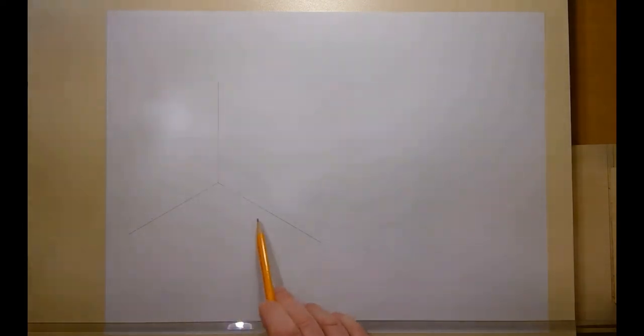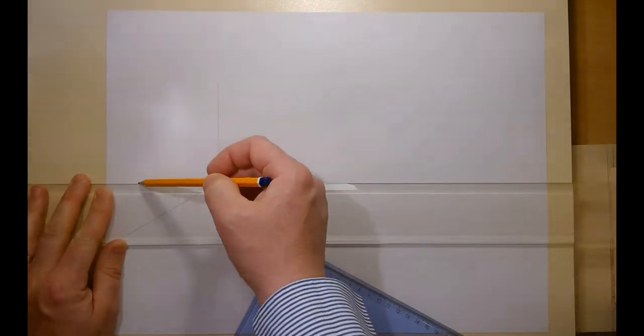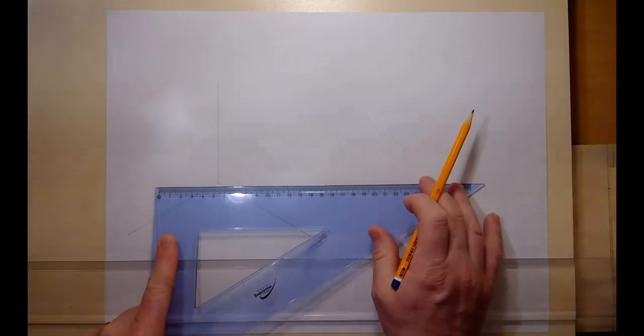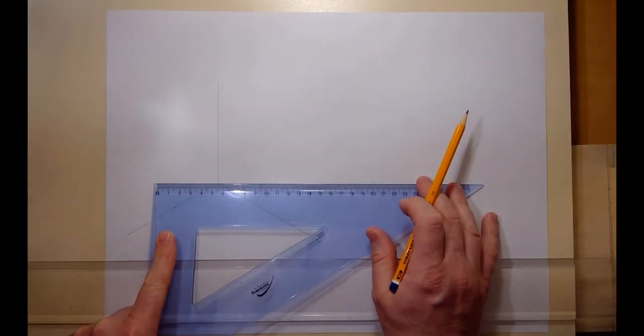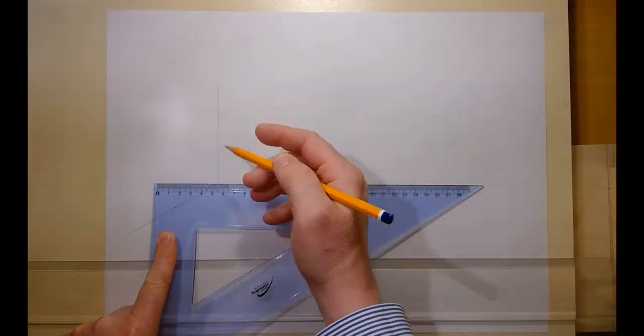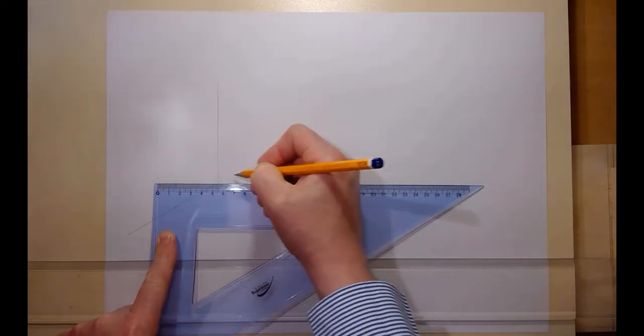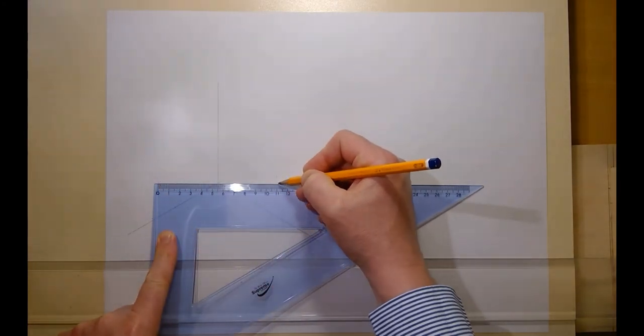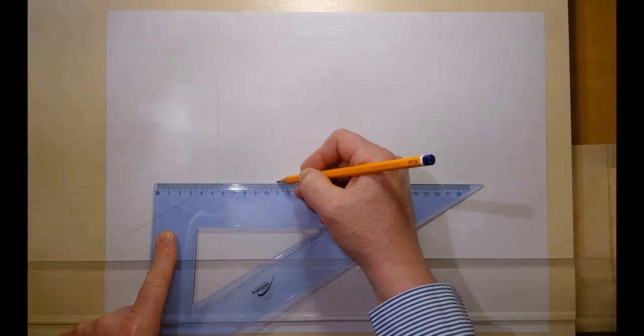Now I know on the drawing that the distance between here and here should be 110, so I'm going to measure that out. I put a light horizontal line there and measure out my 110 centered on my Y axis, which is 55 either side of that Y axis, and then I drop that down.